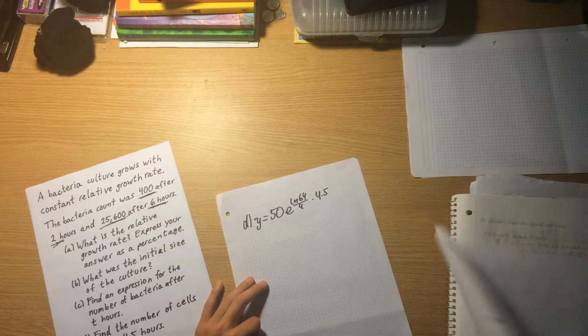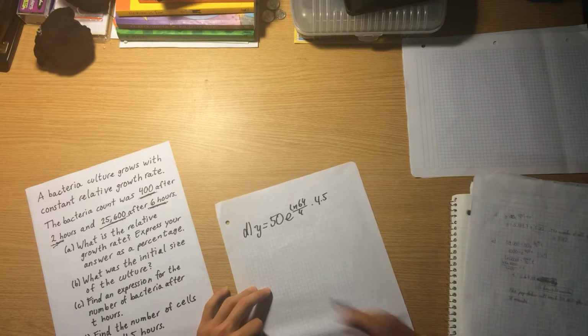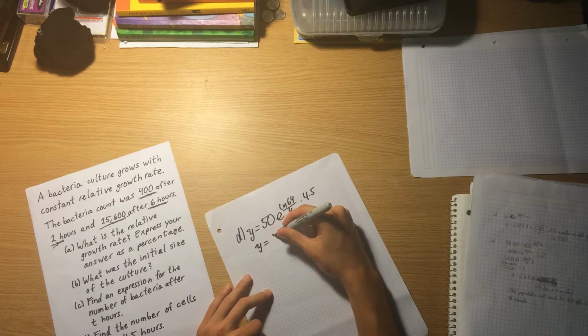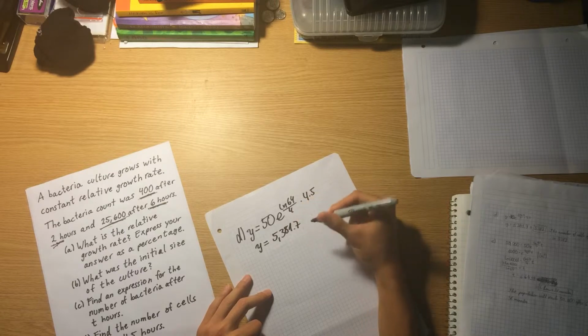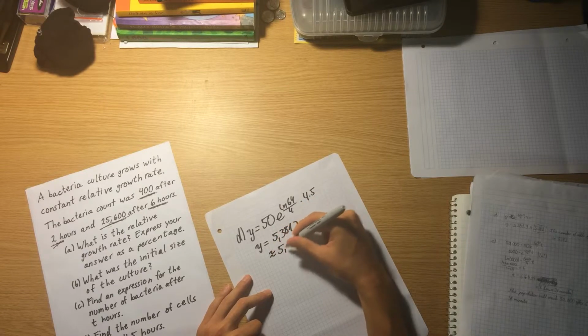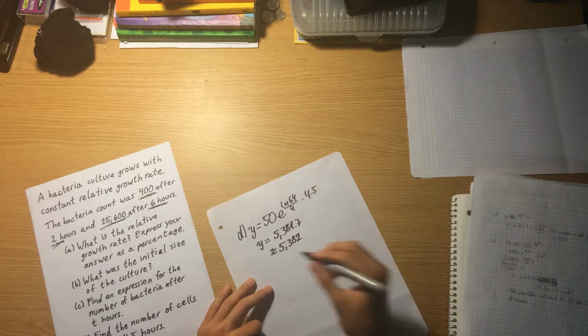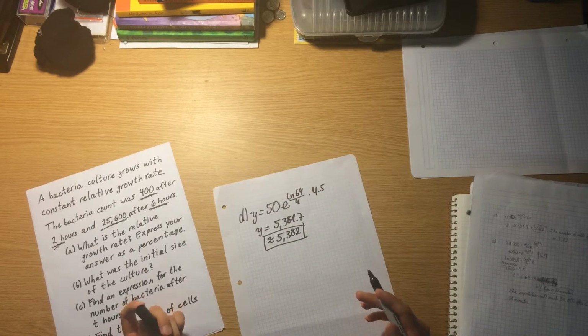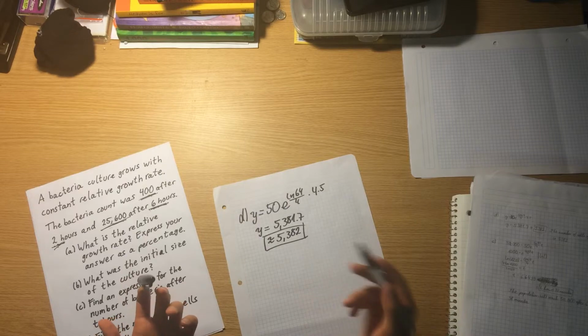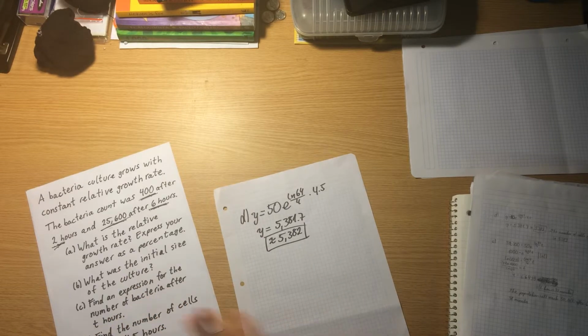And we plug the numbers in our calculators and we get that y is equal to 5,381.7, which is more or less 5,382. So in a full sentence, it would be the number of cells after 4.5 hours is 5,382.